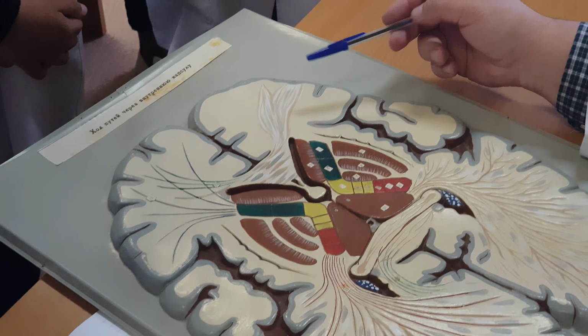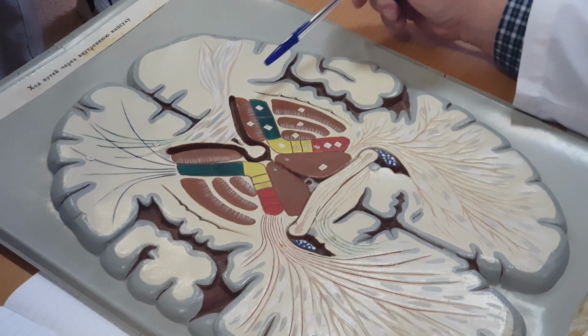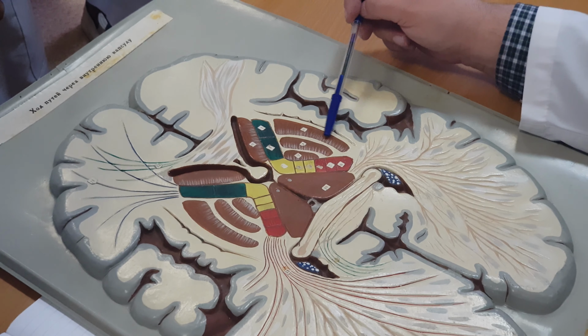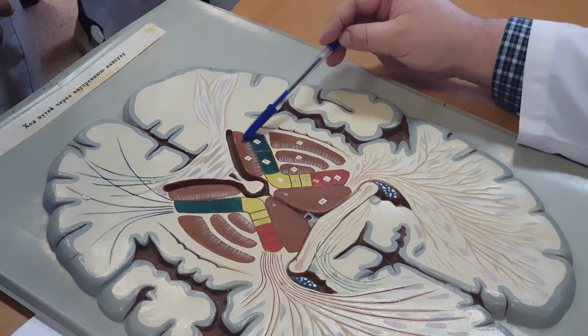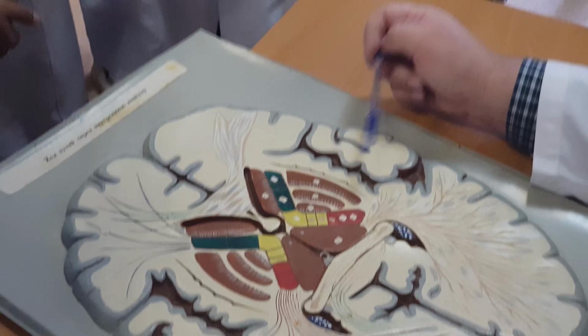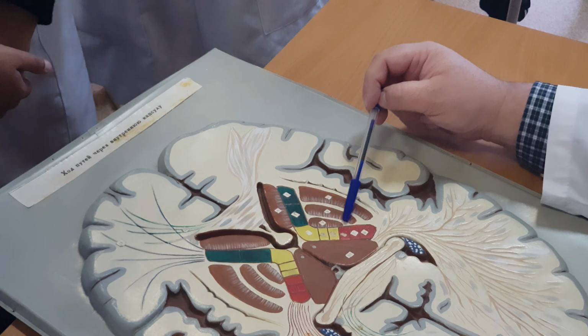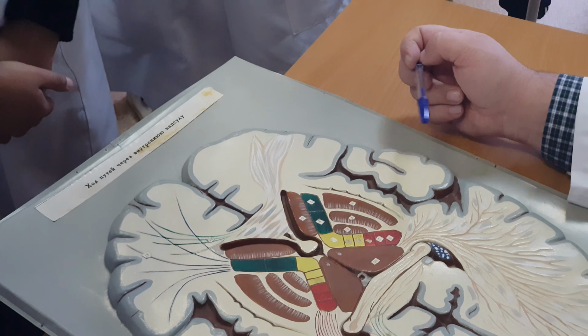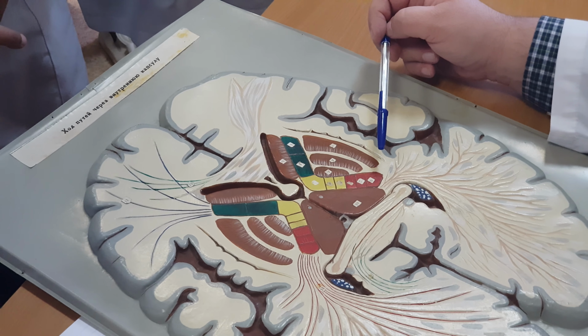Some words about basal nuclei. We have three basal nuclei. First, that is corpus striatum. Corpus striatum consists of nucleus caudatus and nucleus lentiformis. And nucleus lentiformis subdivides into putamen and globus pallidus. And today it is better to speak about the striopallidar system.